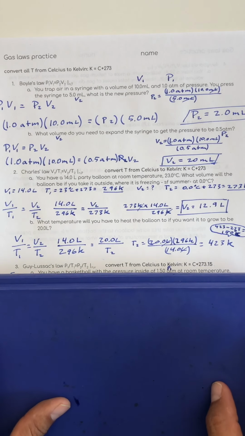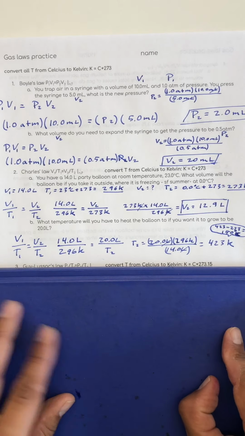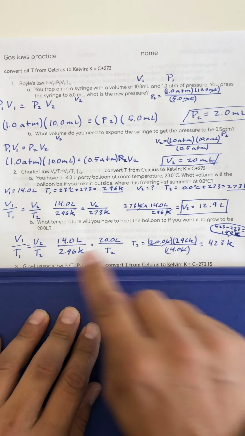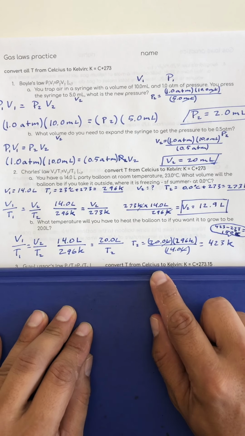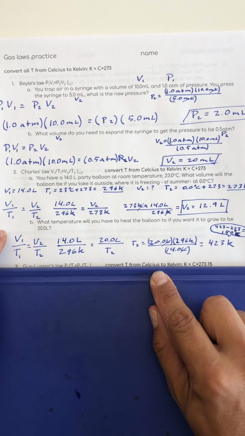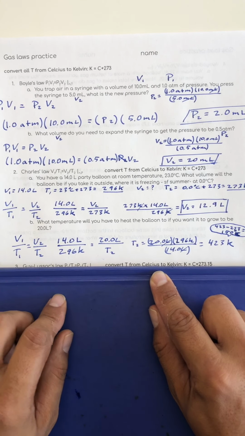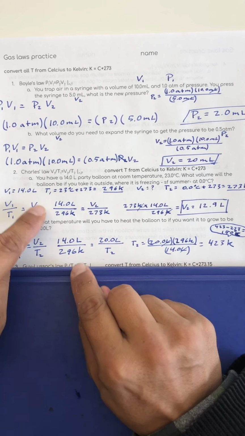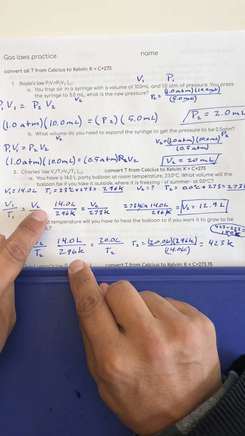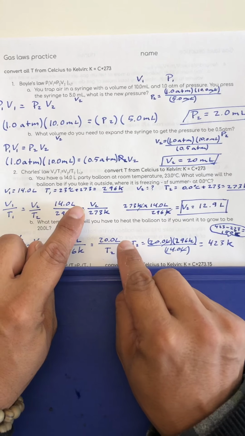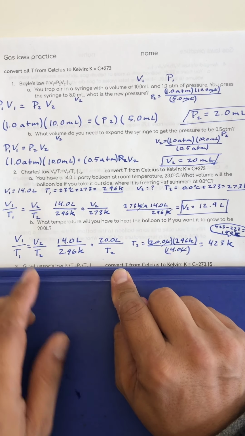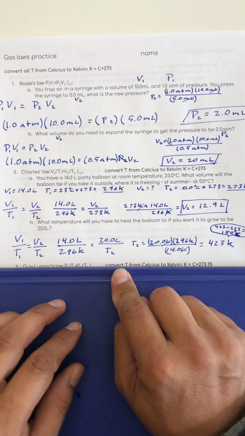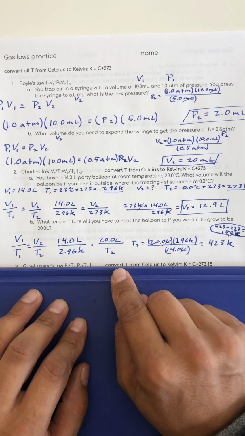But what temperature will you have to heat the balloon to if you want it to grow to be 20 liters? So say you want the balloon to be even bigger. So let's find out what temperature you have to heat it to. V1 over T1 equals V2 over T2. V1 is 14 liters, T1 is 296 Kelvin, V2 is 20 liters, and T2 is who knows. So the important thing is notice how it switched from the last one. Now we're solving for T2.